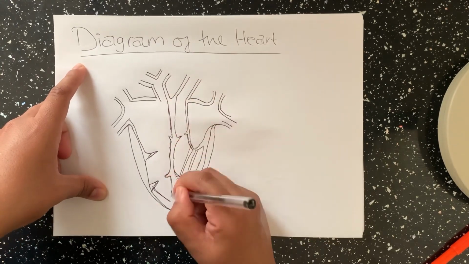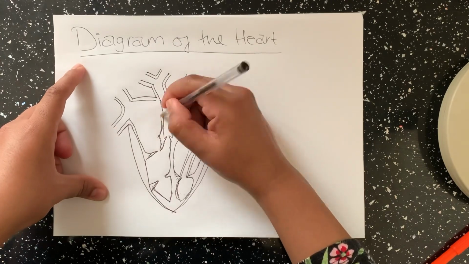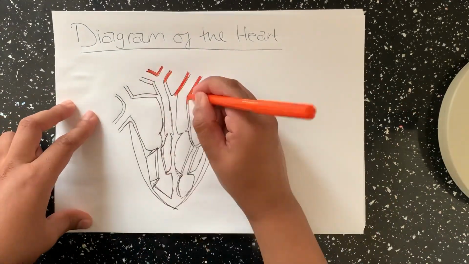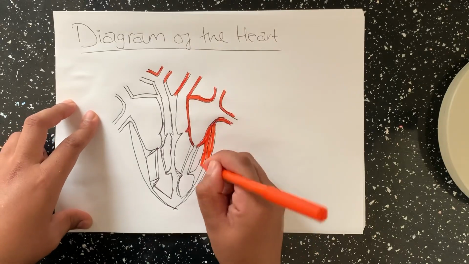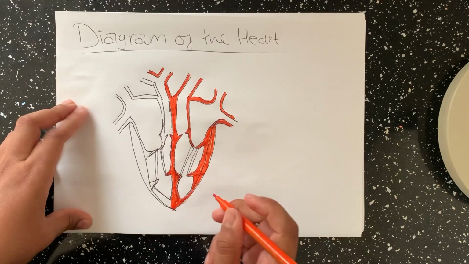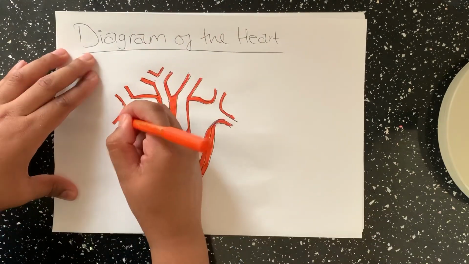Back to the picture, remember your right is the paper's left and your left is the paper's right. It's like standing face to face to a person, except that person is the paper. In the diagram, the blue represents deoxygenated blood and the red represents oxygenated blood.